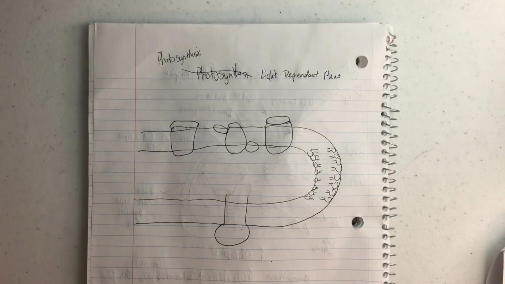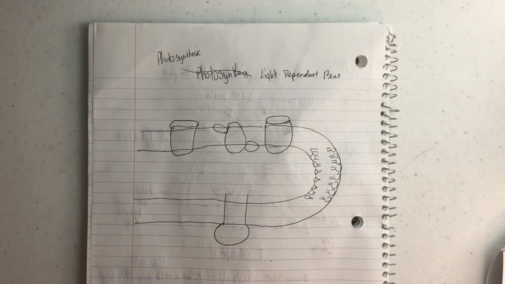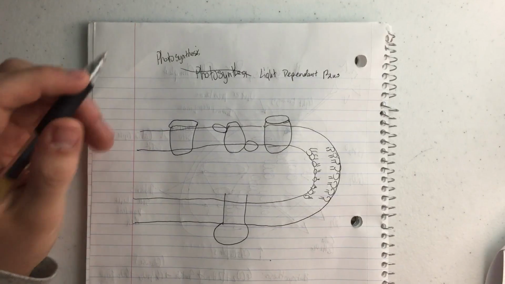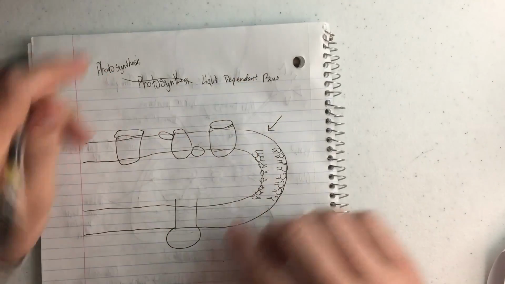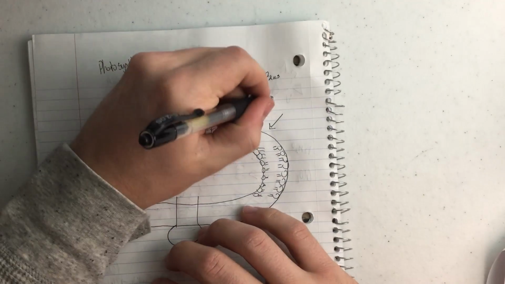Okie dokie, so I'm talking about photosynthesis, and we're going to talk about the light-dependent reactions first. This is the part of photosynthesis that is going to require light. First, I want to talk about where we are. This entire little thing right here is going to be a thylakoid.